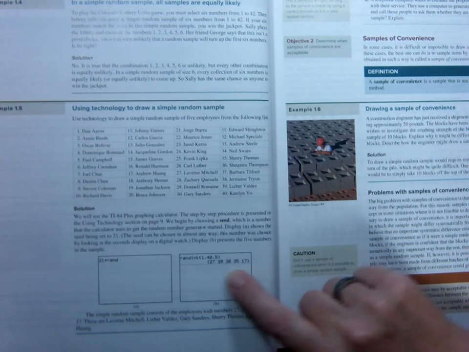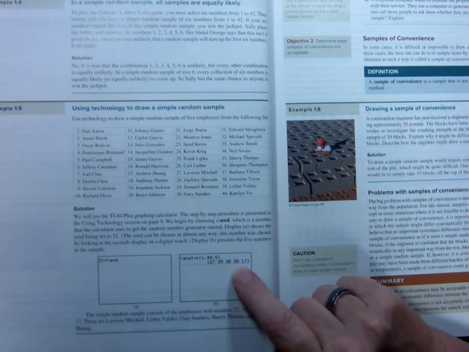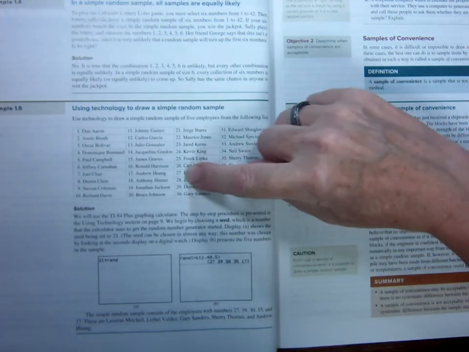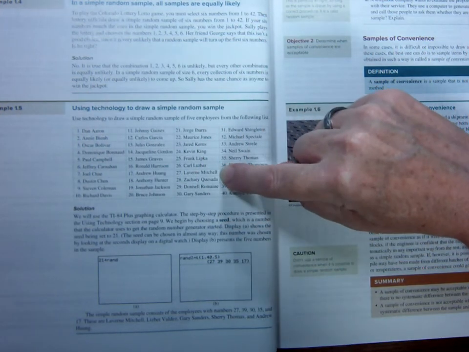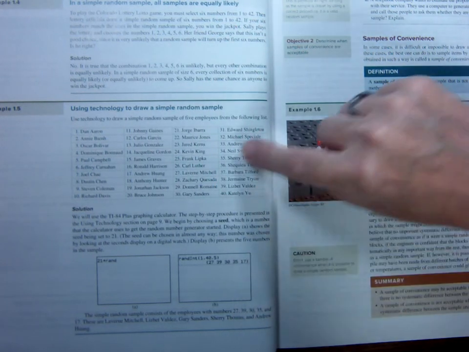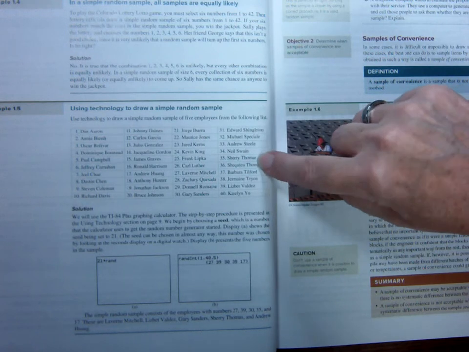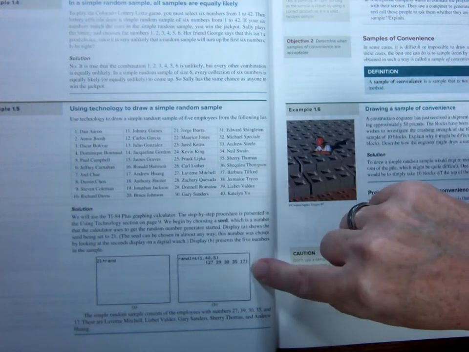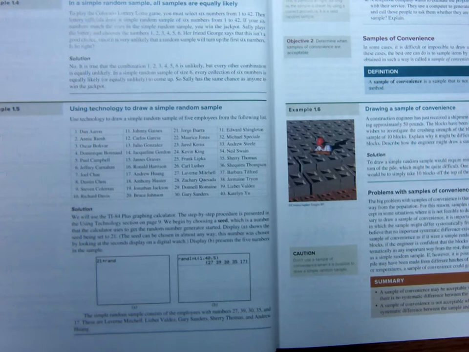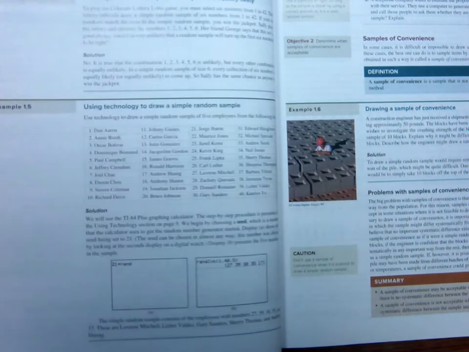Now here in the book they have 27, 39, 30, 35, and 17. What does that mean? That means you're going to come up here. 27 is Laverne, 39 is Lisbeth, 30 is Gary, 35 Sherry, and 17 Andrew. So that's how that corresponds. All right, so far pretty simple, right?